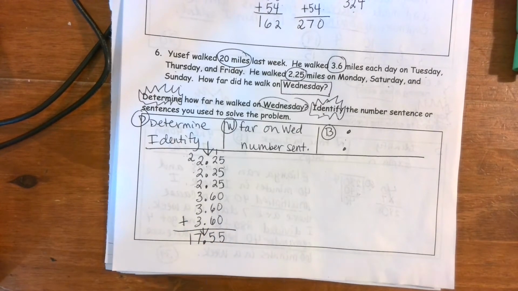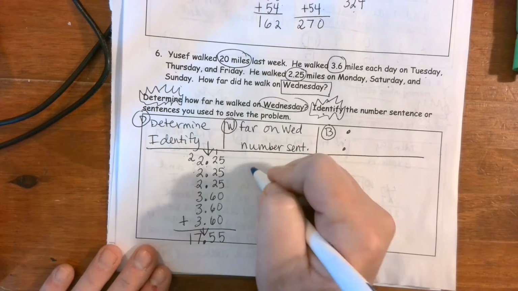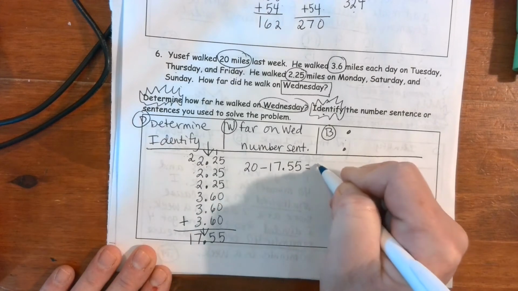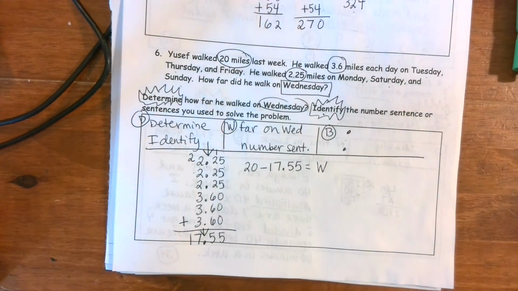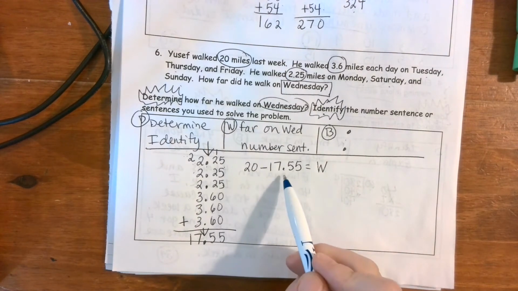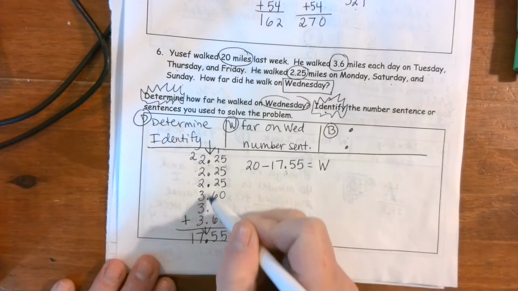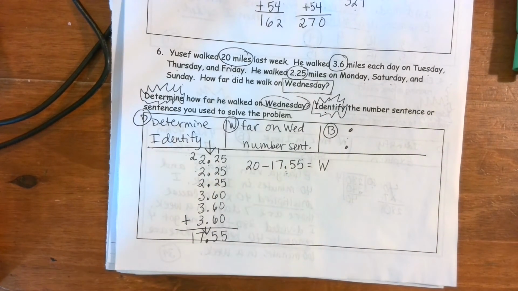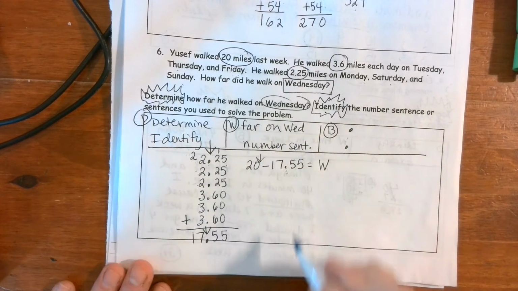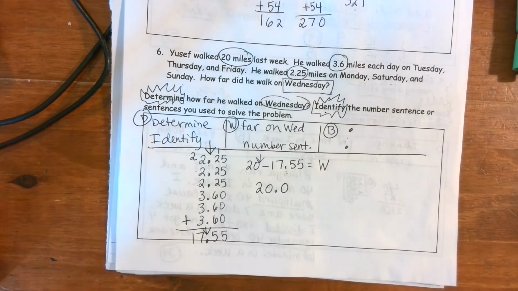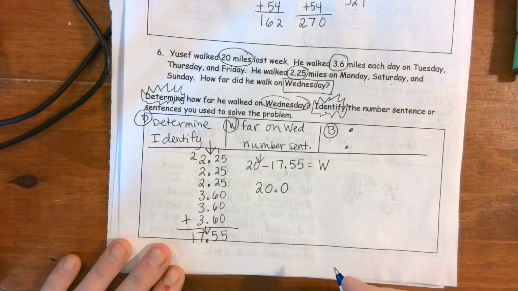And we know he walked 20 miles total. So how would I find out the amount for Wednesday? All right, so we need 20 minus 17.55. That's going to be our Wednesday amount. All right, we have a problem though, because we know that the first rule of adding and subtracting decimals is line up your decimals. So where's the decimal hiding? Behind the number, just like you would hide behind a tree in hide and go seek.